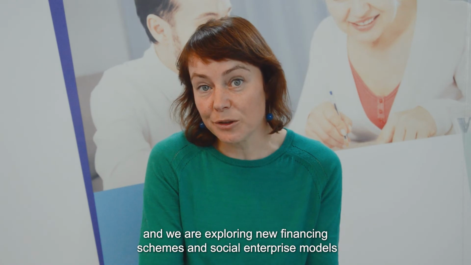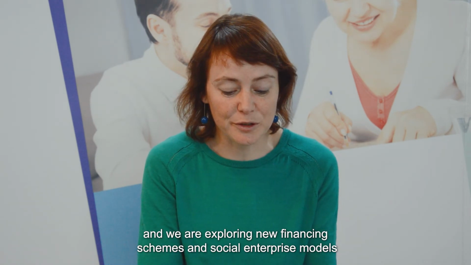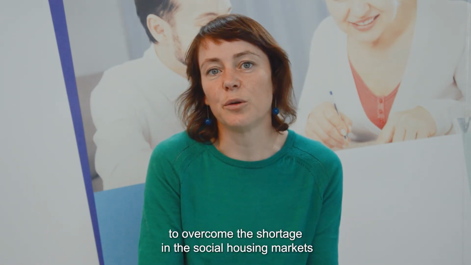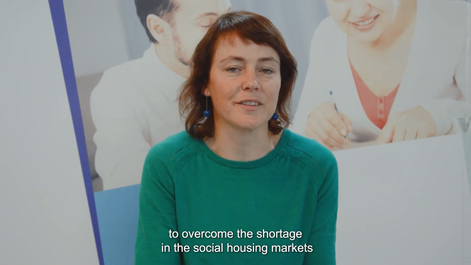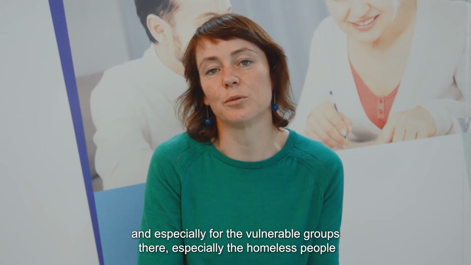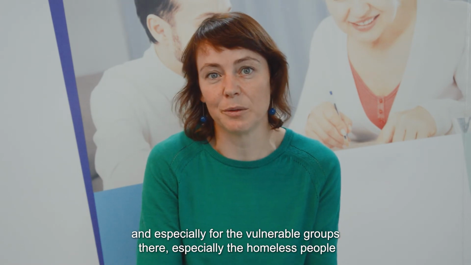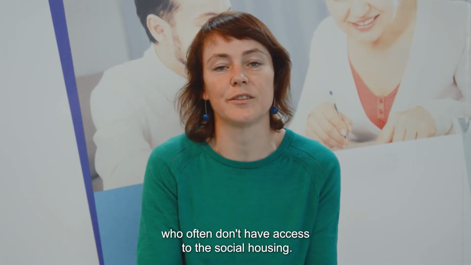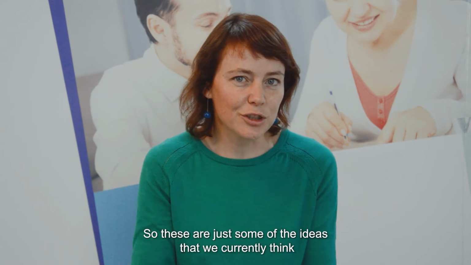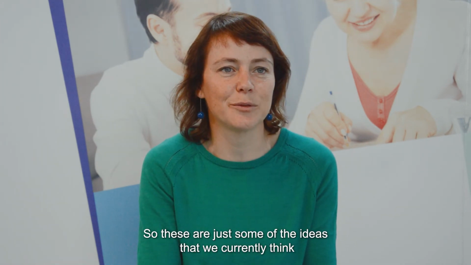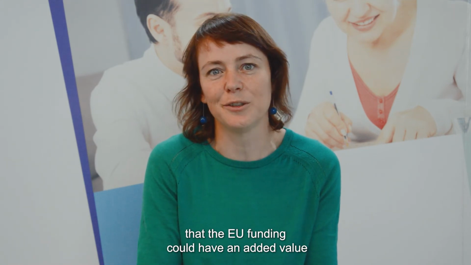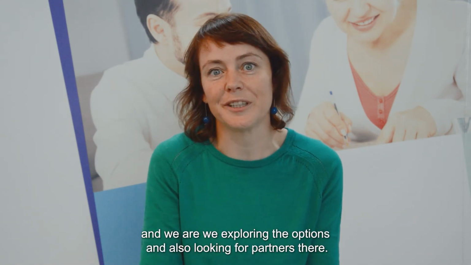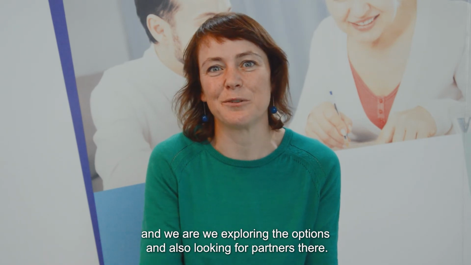And we are exploring new financing schemes and social enterprise models to overcome the shortage in the social housing markets, and especially for the vulnerable groups there, especially the homeless people who often don't have access to the social housing. So these are just some of the ideas that we currently think that the EU funding could have an added value, and where we are exploring the options and also looking for partners there.